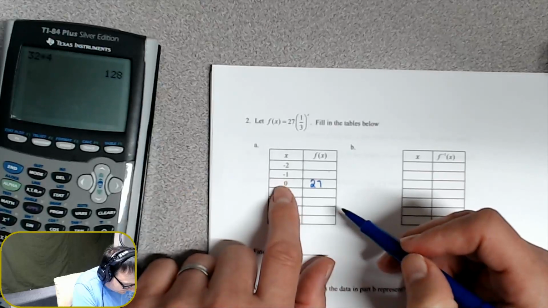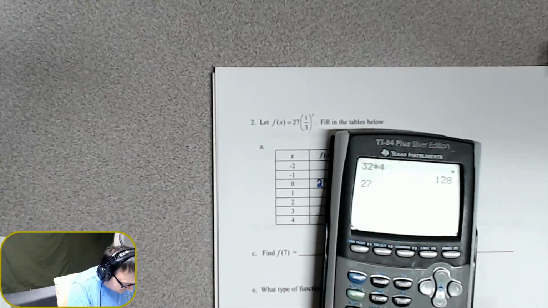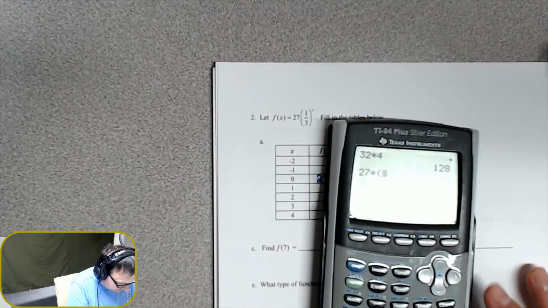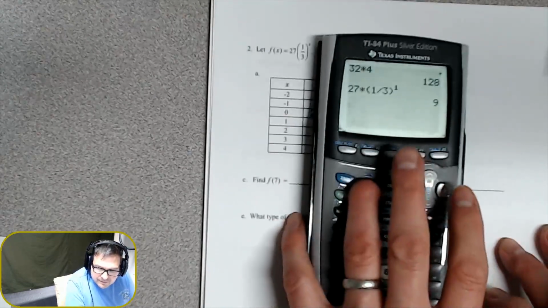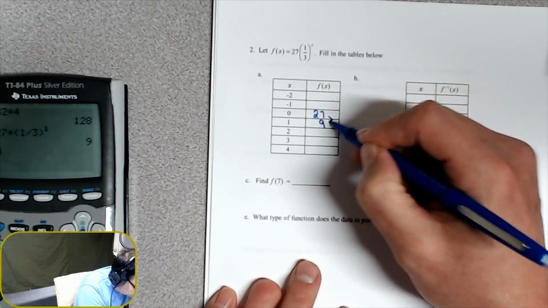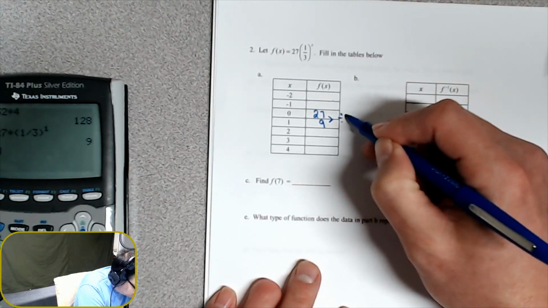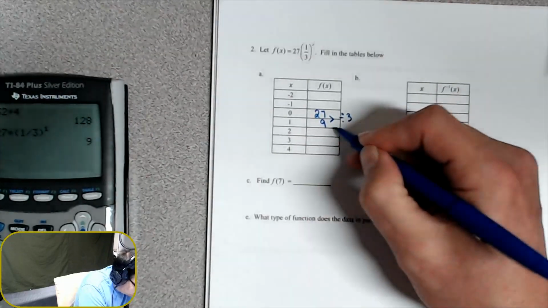If I plug in 1, let's use my calculator: 27 times parentheses, do it exactly like you see it, 1/3 to the first, it says 9. Is that 9? So since these are exponential, look what happens. Divide by 3. You see that? It's about finding the rate of change.